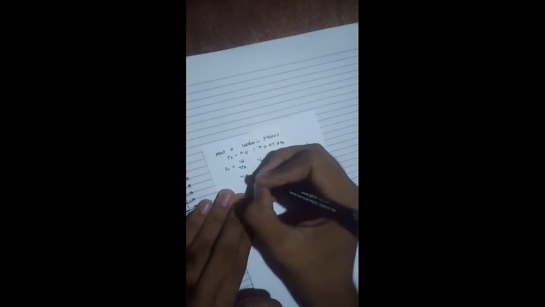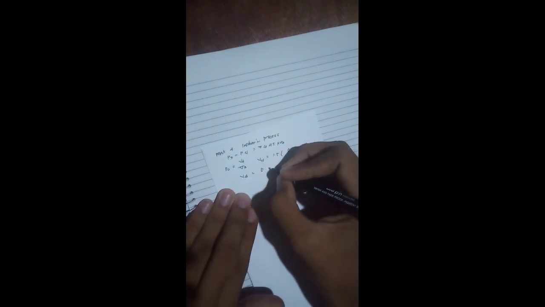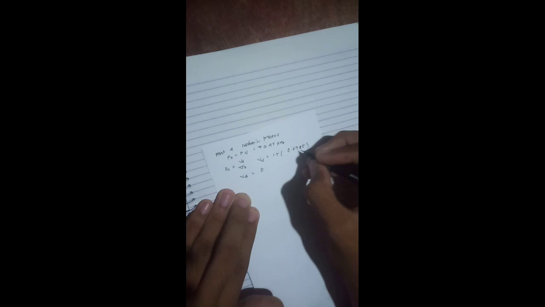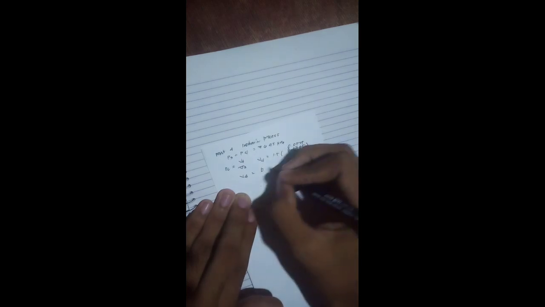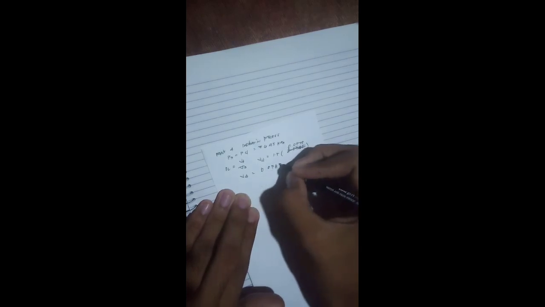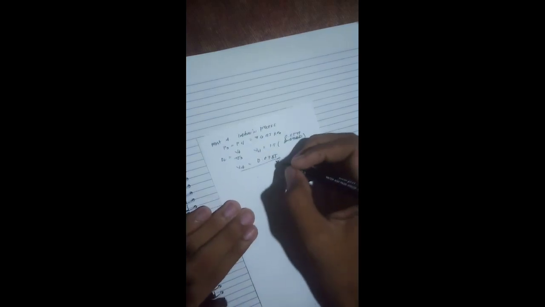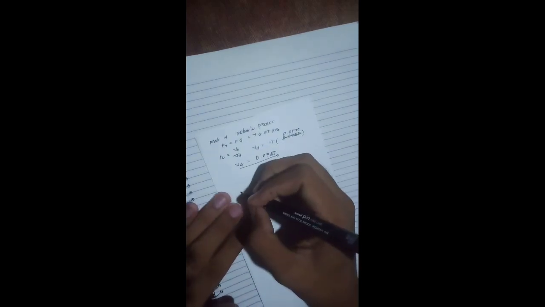So we have now V4, and that is equal to 0.0525. So the answer is 0.0785. This is V4.